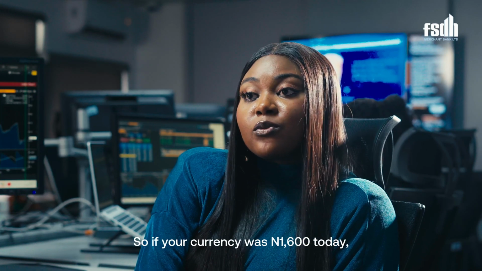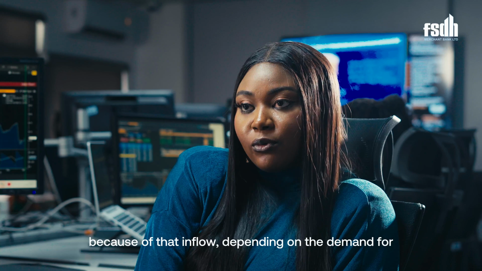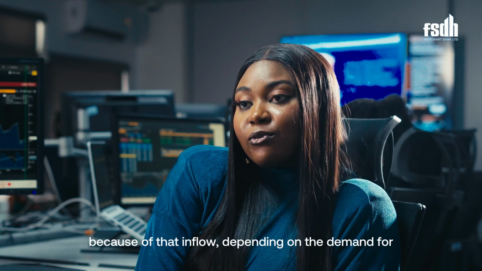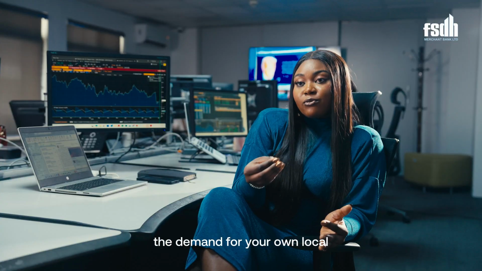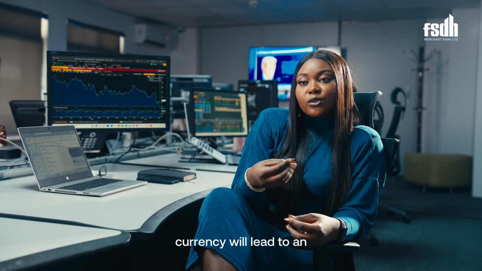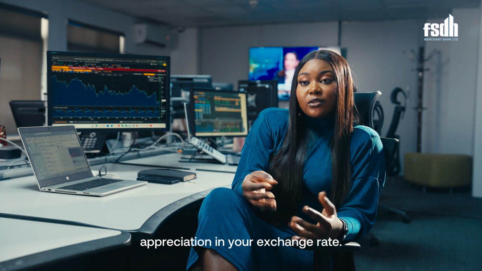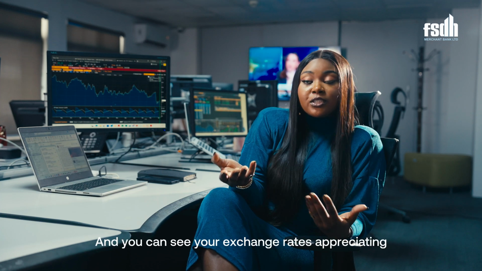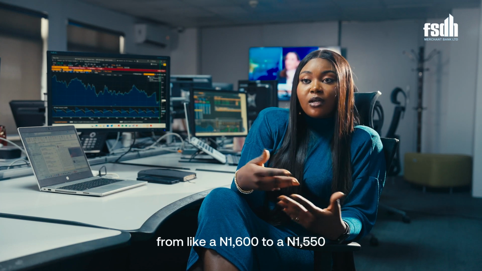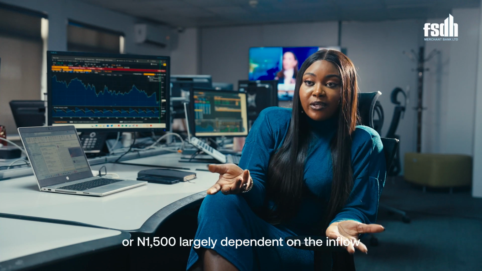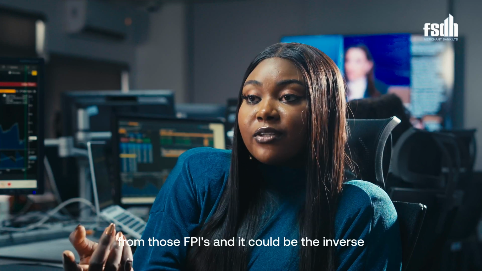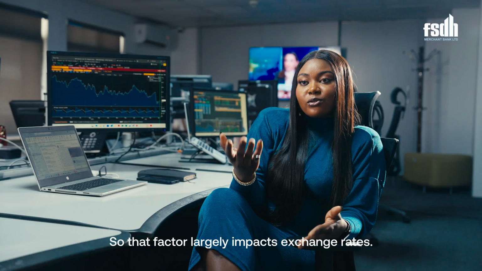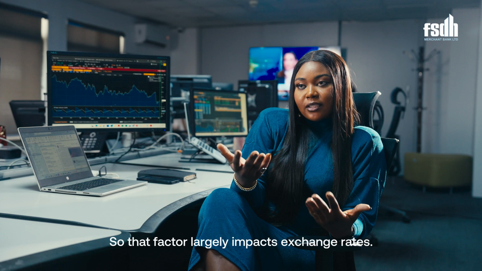So if your exchange rate was 1,600 today, because of that inflow, depending on the demand for that USD coming to your country, the demand for your local currency will lead to an appreciation in your exchange rate, and you can see your exchange rate appreciating from like 1,600 to 1,550 or 1,500, largely dependent on the inflow from those FPIs. And it could be the inverse if they're trying to exit your market. So that factor largely impacts exchange rate.